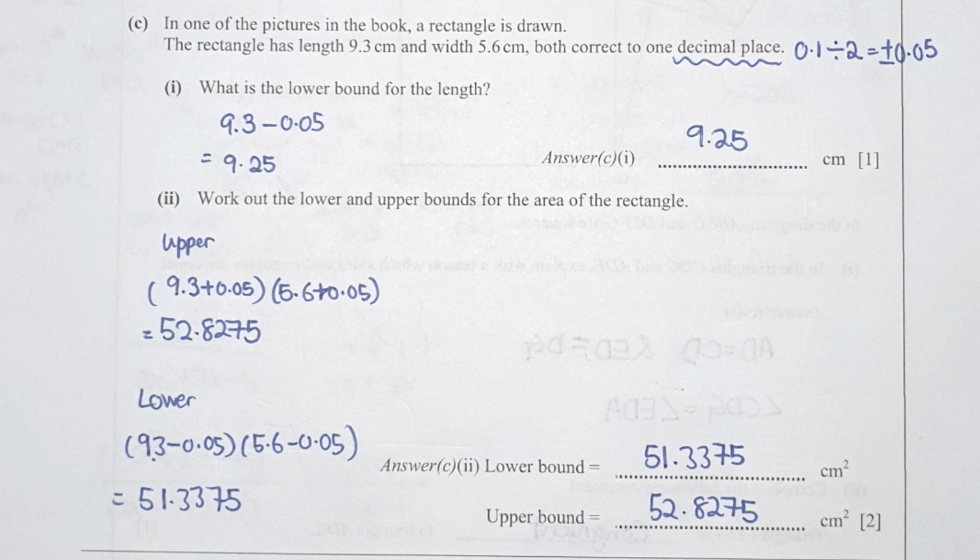As for section C, the lower bound for this length. The keyword here is corrected to 1 decimal place. So I calculate the rounding value of the 1 decimal place first by taking 0.1 divided by 2, you will get plus minus 0.05. So 9.3 minus 0.05, you get 9.25. To find the upper bound of this rectangle, simply take 9.3 plus 0.05 multiplied by 5.6 plus 0.05. Your final result for the upper bound will actually be 52.8275. As for the lower bound, it will be 9.3 minus 0.05 multiplied with 5.6 minus 0.05. Your final result will be 51.3375.